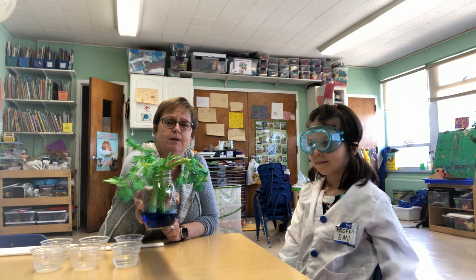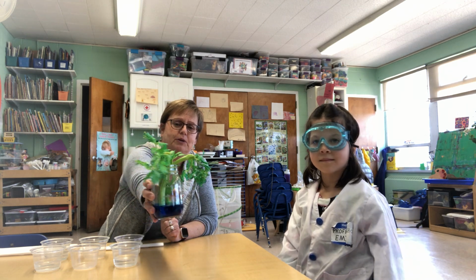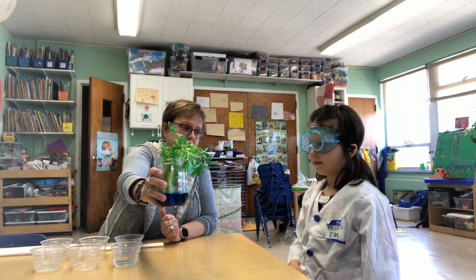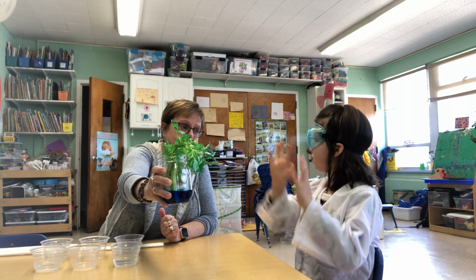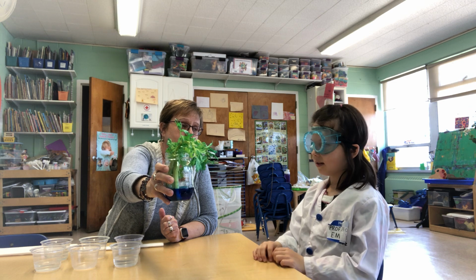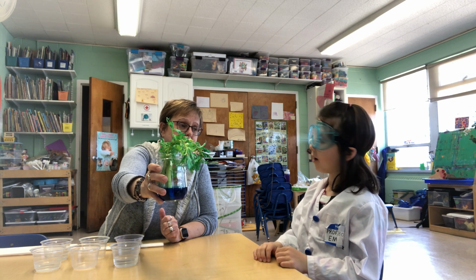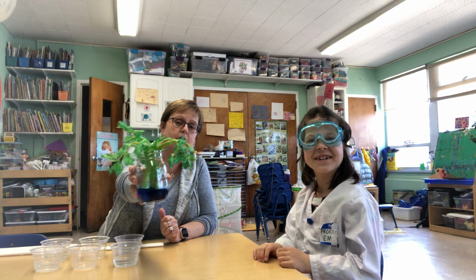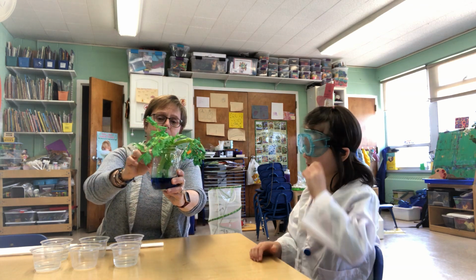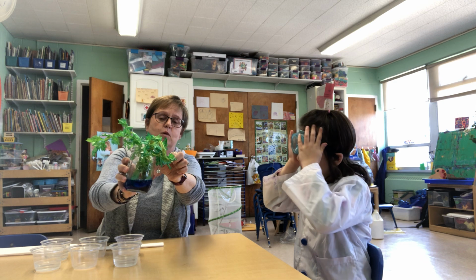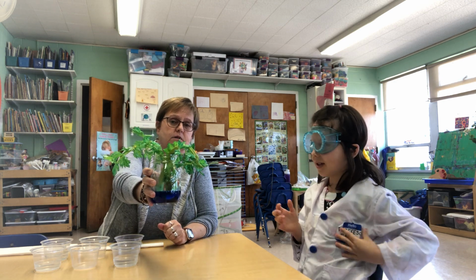Look at that. Emily, why did it turn blue? Because it soaked it up to the leaves. It soaked what up to the leaves? The blue water. The blue water got absorbed by the plant. It soaked it right up the stem and right out to the leaves.